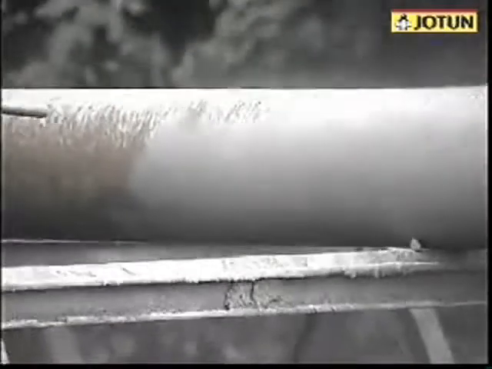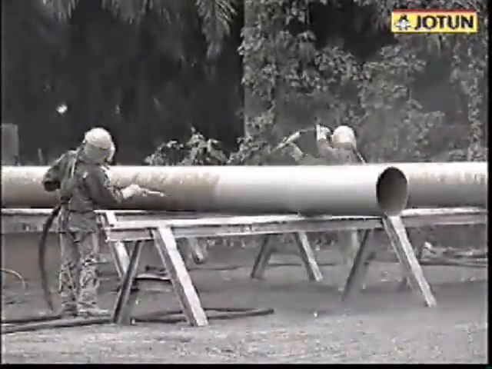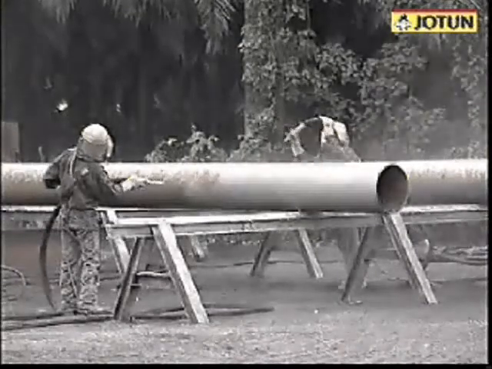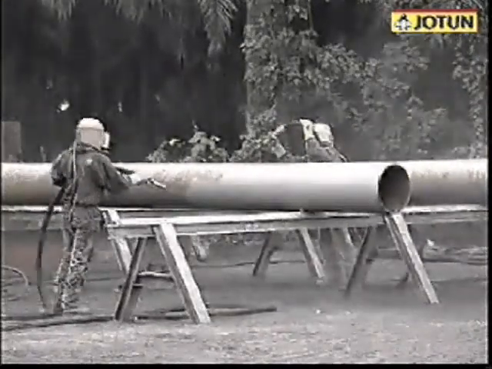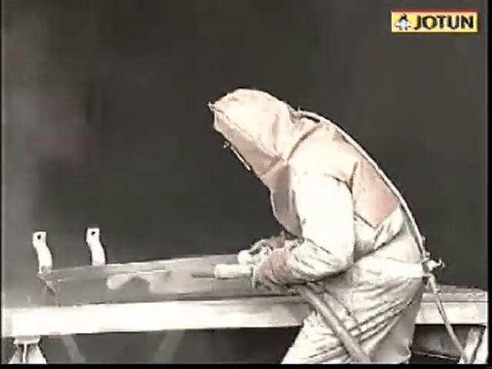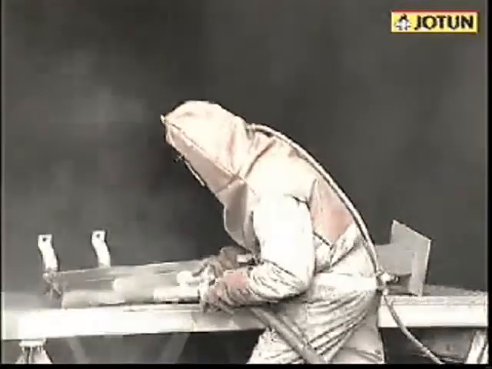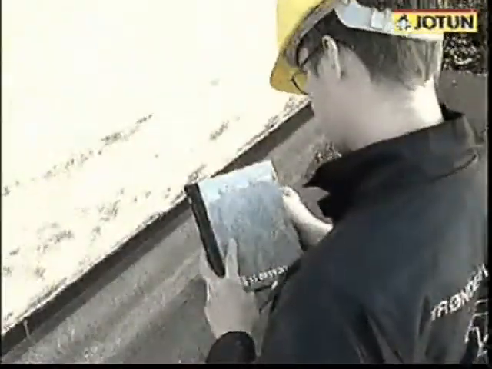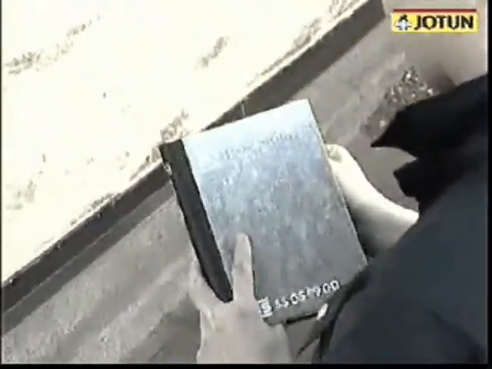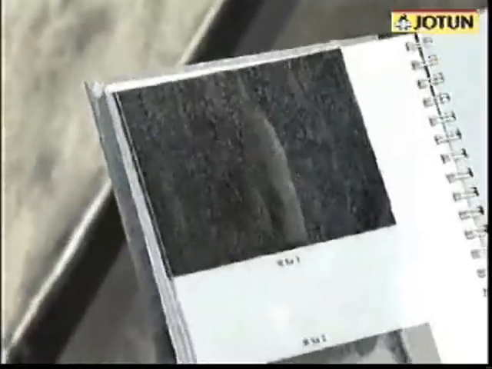Blast cleaning is a very good method of pre-treating steel before painting. The better the blast cleaning, the longer the paint system will last. Also, some paint types require very good blast cleaning, while surface-tolerant paints can give good performance even after light blast cleaning. Assessment of a blast-cleaned surface is done according to various international standards, such as ISO 8501.